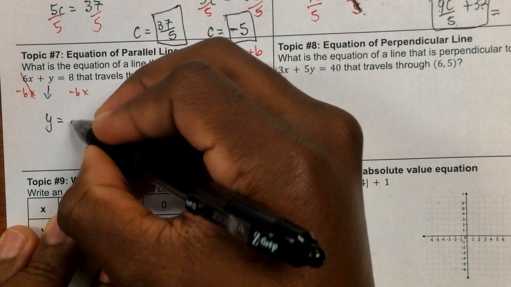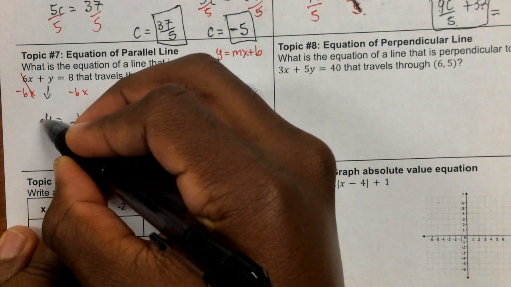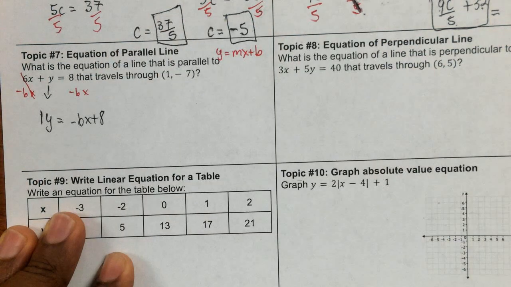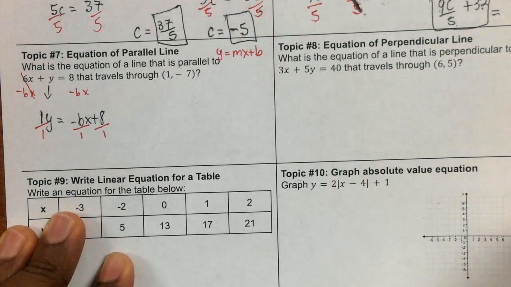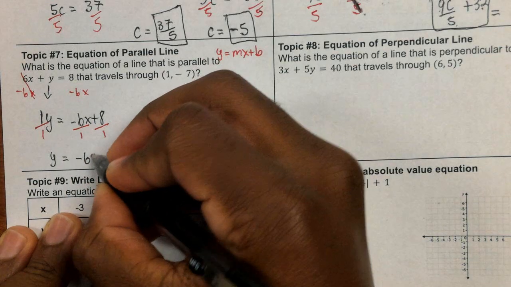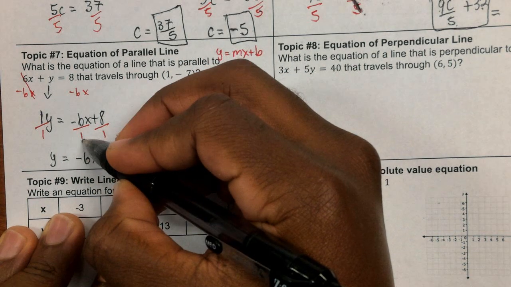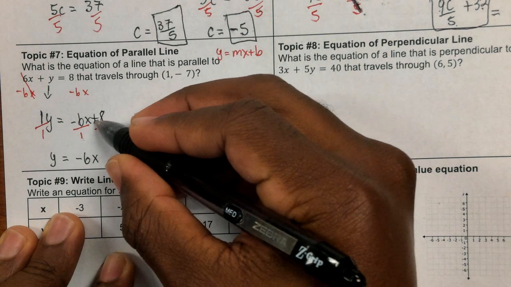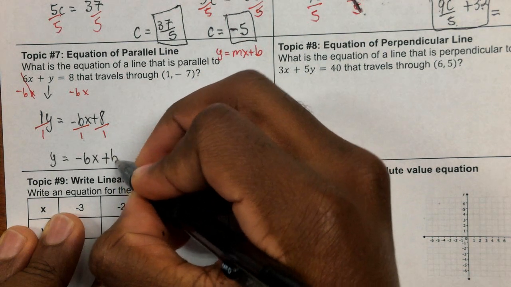You can't subtract, so you write minus 6x and a positive 8. In front of this y is a positive 1. You can divide by that positive 1, but if you divide by that positive 1, everything will still stay the same. So we have y equal negative 6x, because a negative divided by a positive is a negative. Negative 6 divided by 1 is negative 6. And then normally you divide this, but we don't care what this is. I replace it with the letter b.